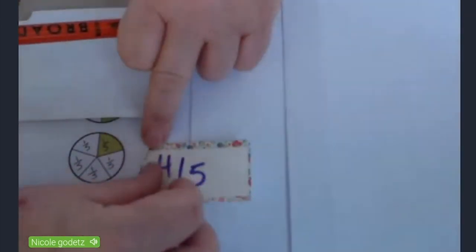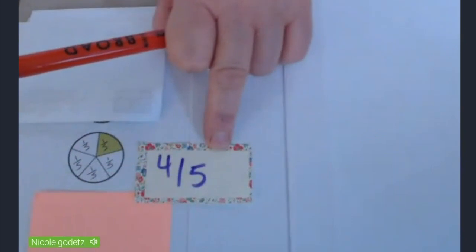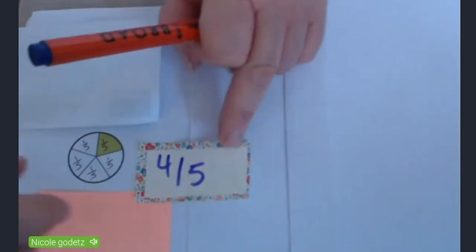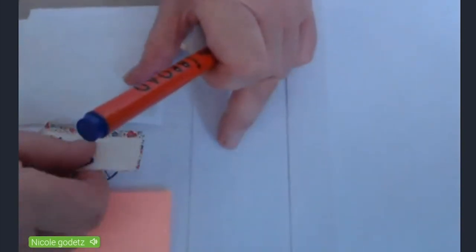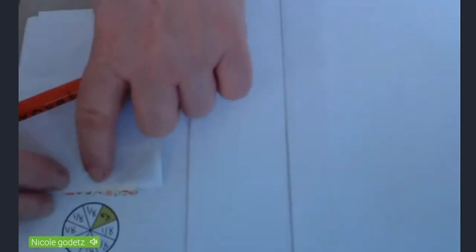Thank you. So 1/5 is shaded. 4/5 are not. Okay, 4/5 are not shaded. How much is not shaded? How much is not shaded?